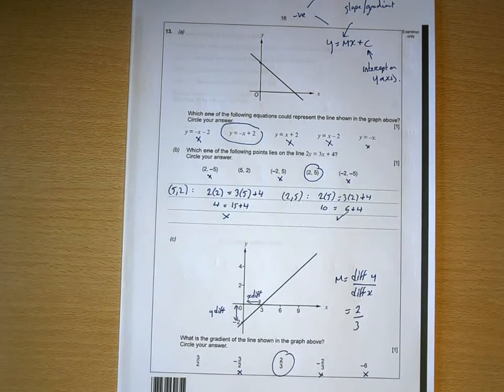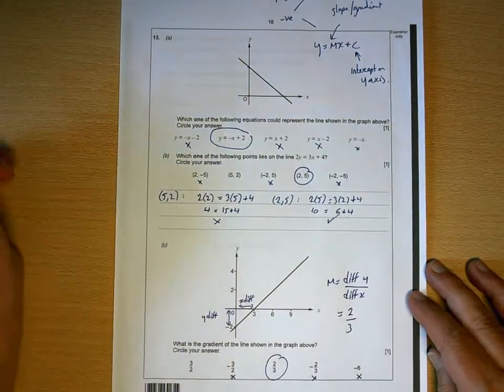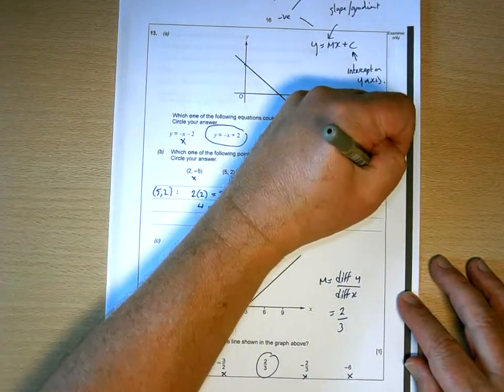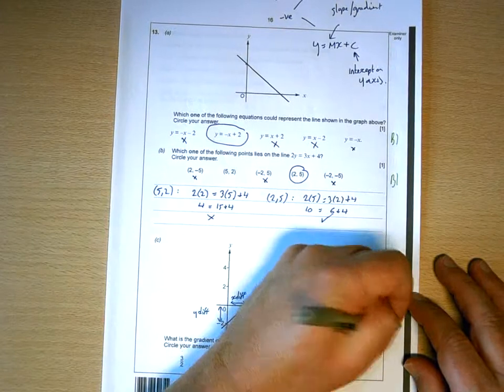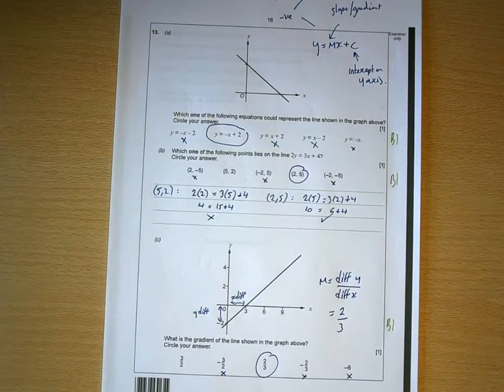So like I said, if you haven't revised equations of lines, then none of that would have made sense. But it is something that if you do revise it, it does come quite quickly. And there's a limited amount of questions they can ask you on it. So 1 mark for that one, 1 mark for that one, 1 mark for that one. And we're at the B grade questions now.